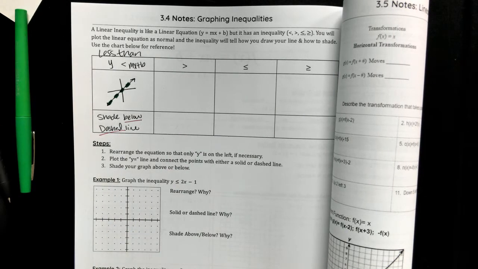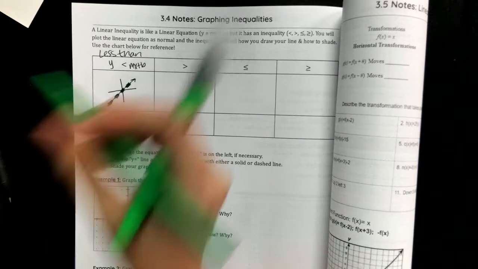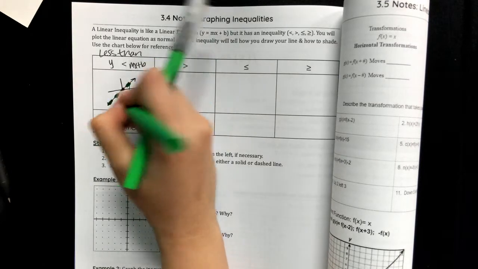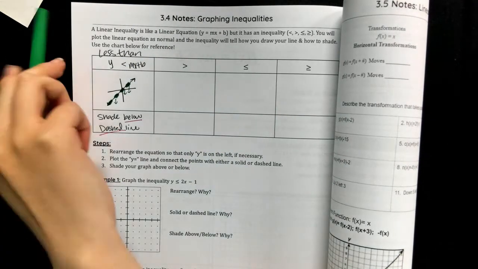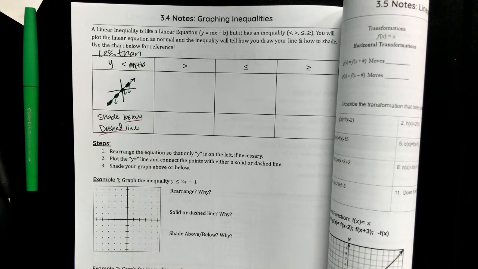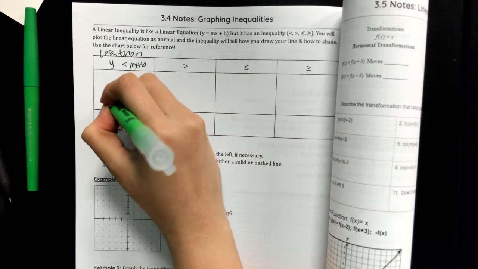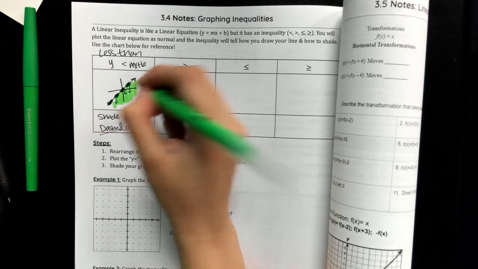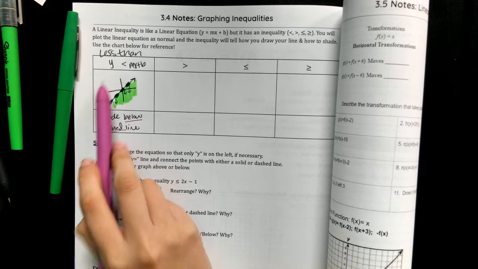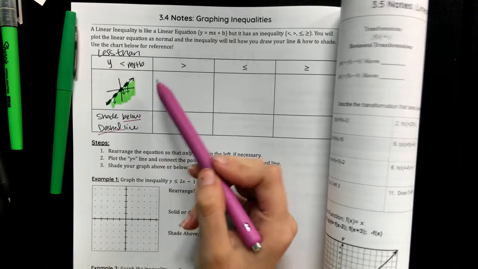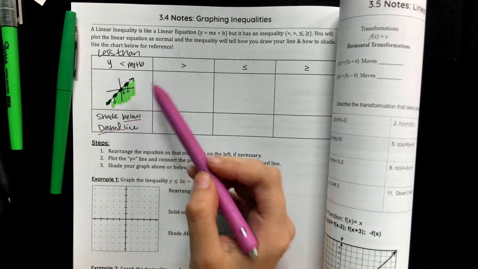And since it's telling me I'm going to shade below, well, below the line I just drew is where I'm going to shade. So I'm going to take my highlighter, my pencil, anything you have, and you are going to shade below your line. So when we have inequality graphs that are in the form of y less than mx plus b, you draw a dashed line and you shade below.